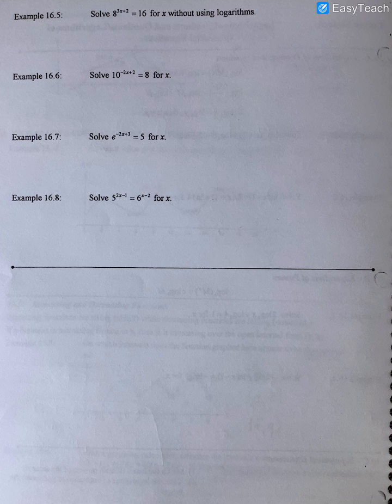8 is the same as 2 to the 3rd. So I can rewrite this as 2 to the 3rd raised to the 3x plus 2. So notice we have a power to a power, so we'll multiply those in a moment. And 16 is 2 to the 4th. You can always use your calculator or your brain to help do some work there and check it out. Since my bases are the same, then the powers have to be the same. So we can drop the bases and just work with the powers. That 3 times 3x plus 2 can become 9x plus 4.